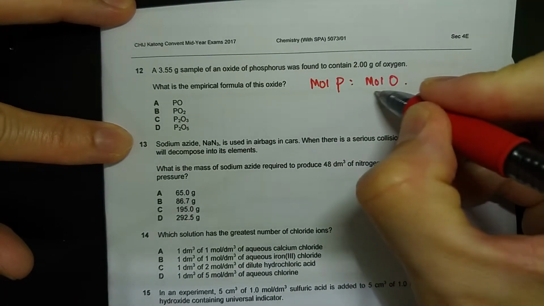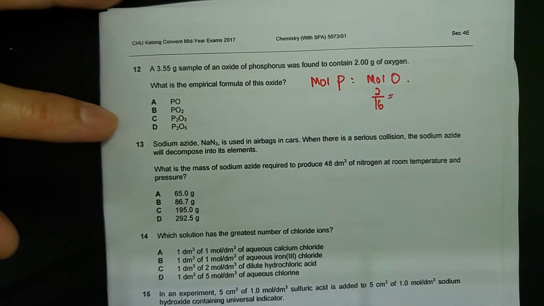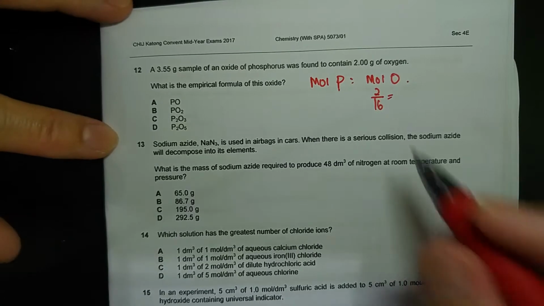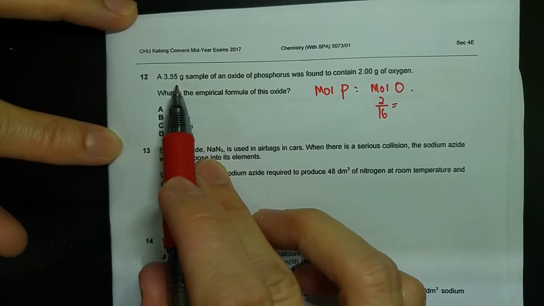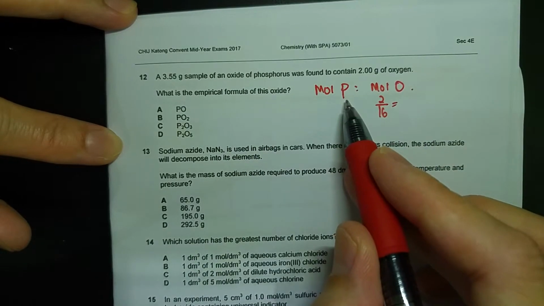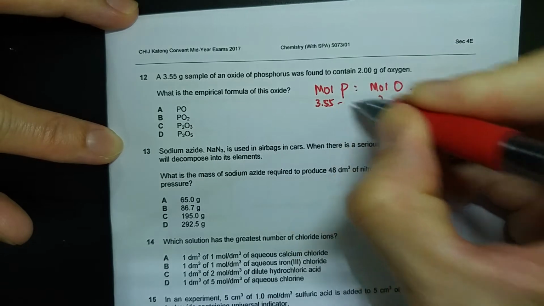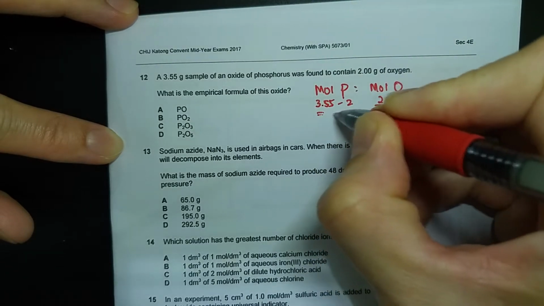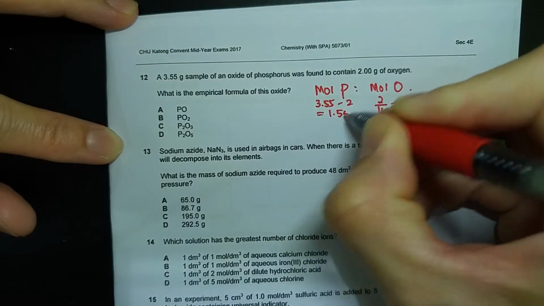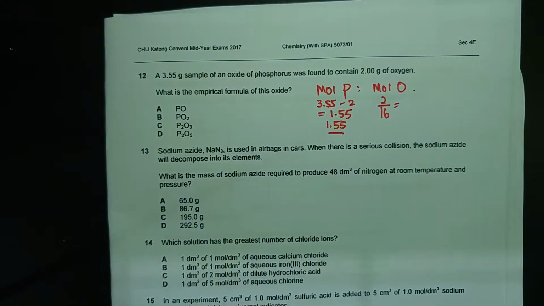You have 2 gram of oxygen, so you change it to moles: 2 over 16. Then you have a 3.55 gram sample of the oxide, so the mass of phosphorus would be 3.55 minus 2, which gives you 1.55. How many moles is this 1.55?